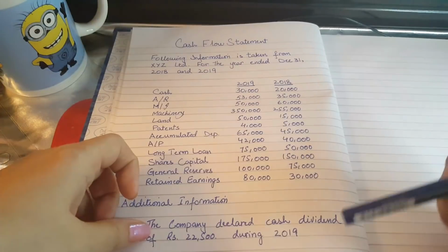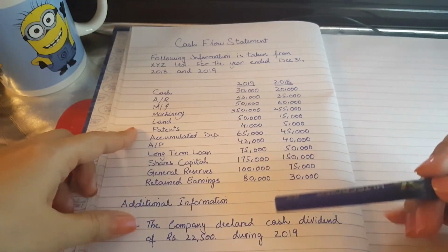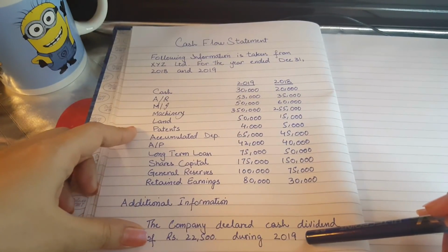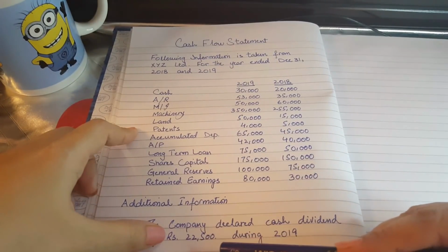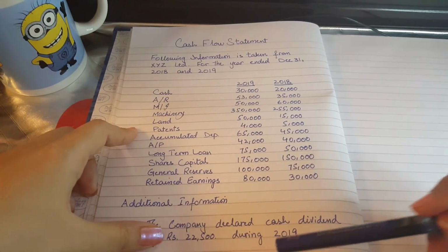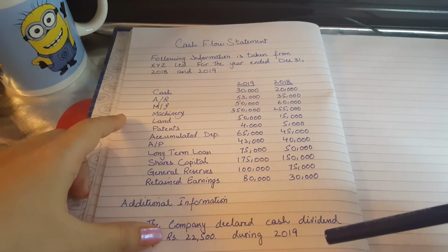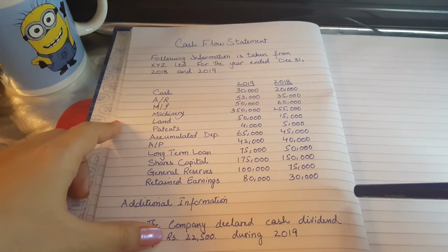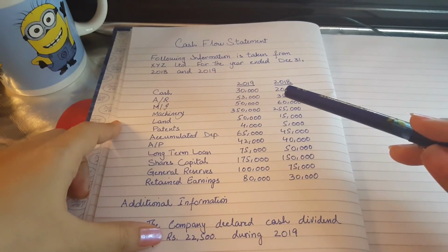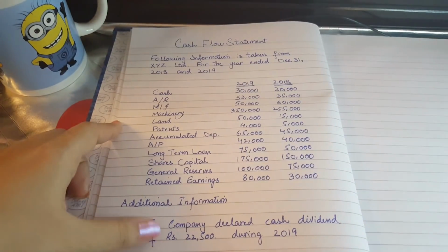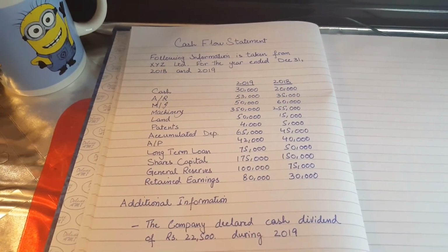But here in this case, when no dividend payable is shown, whatever is given to us, that is cash dividend declared of rupees 22,500, we will consider this as paid dividend. Okay guys, so this figure is now the whole paid dividend. We don't need to make any adjustment in the dividend payable account. So guys, let's take a look at other information.